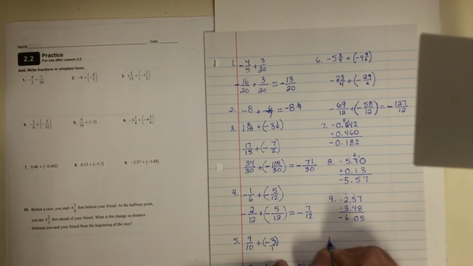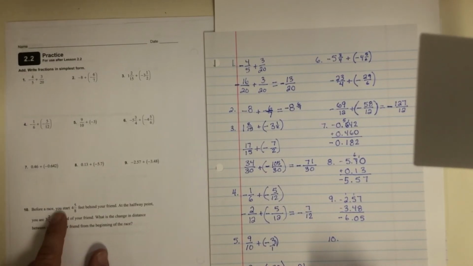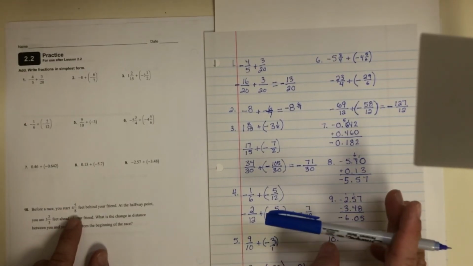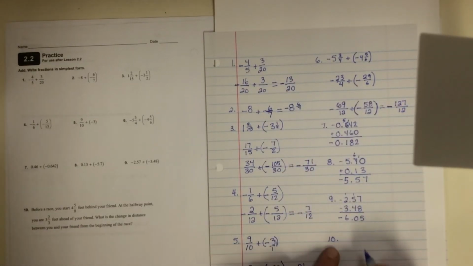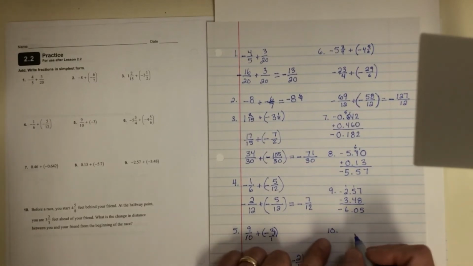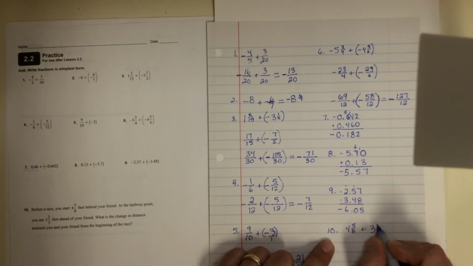Number 10. Before a race, you start 4 and 5/8 feet behind your friend. Halfway, you are 3 and 2/3 ahead of your friend. What's the change in distance between you and your friend from the beginning of the race? Well, you started from behind your friend and you caught up and then you passed. So that's going to be a positive and a positive, which is same sign, add and keep. So I've got 4 and 5/8 plus 3 and 2/3.